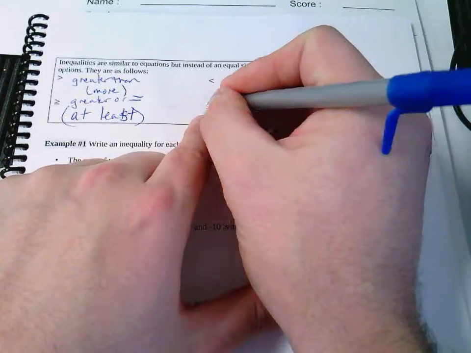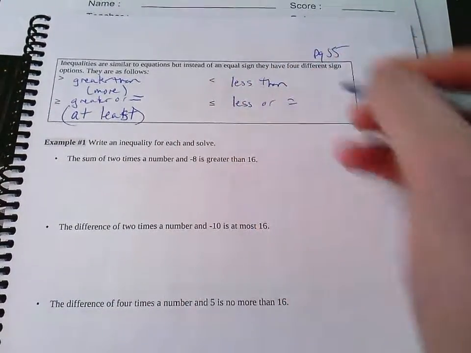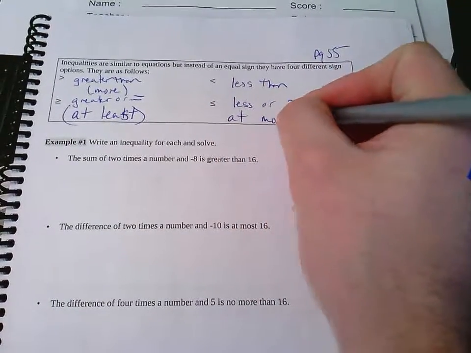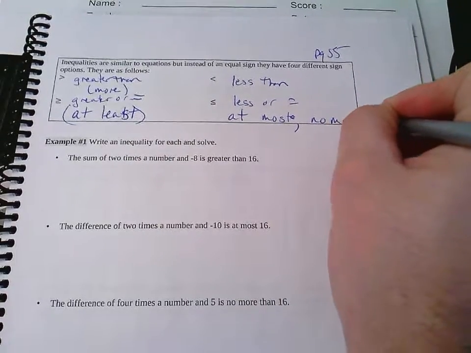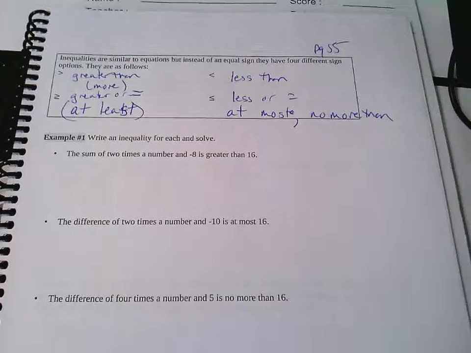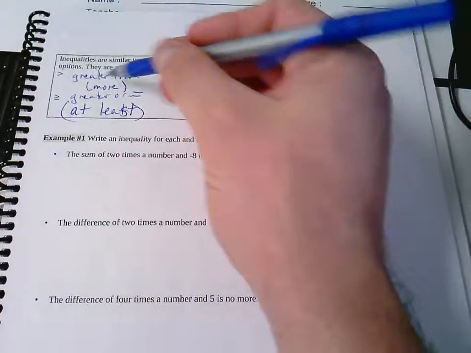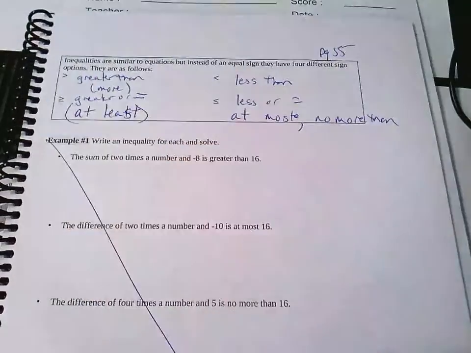Okay. Less than or equal to. Okay, this is "at most," or they might use the words "no more than." So like if I have $20 in my pocket, the most I can spend is $20. All right? So the only difference in the problems that we're going to see and we're going to model is that instead of an equal sign, we're going to use one of these inequalities. And most of the time it's either greater than or equal to or less than or equal to. All right. So keep up.